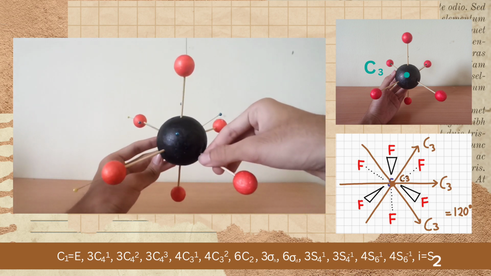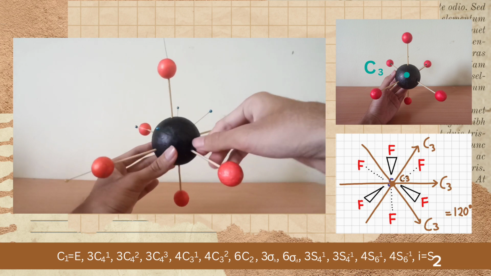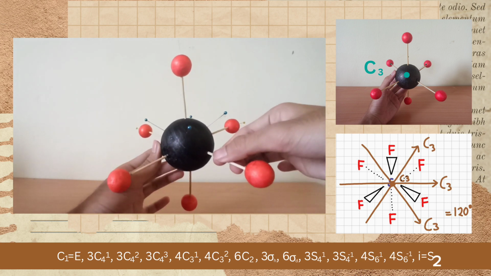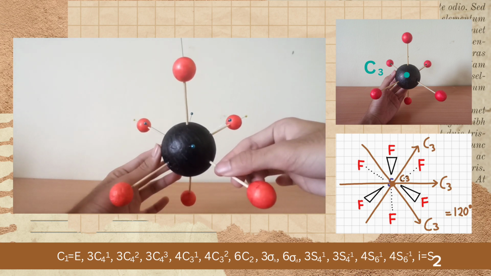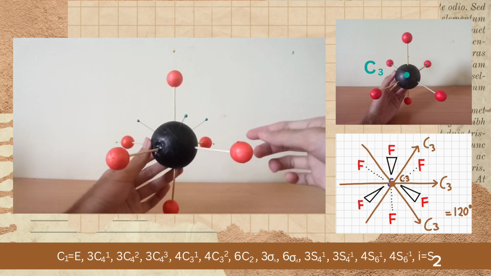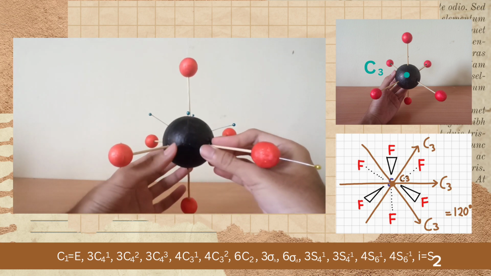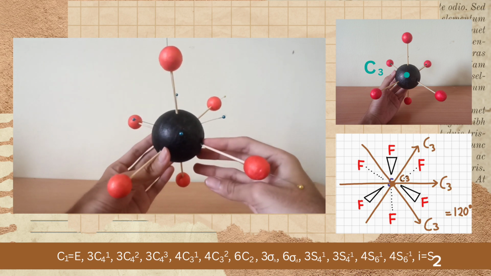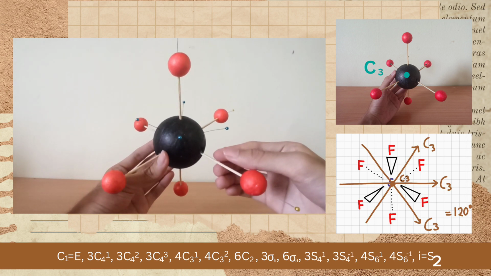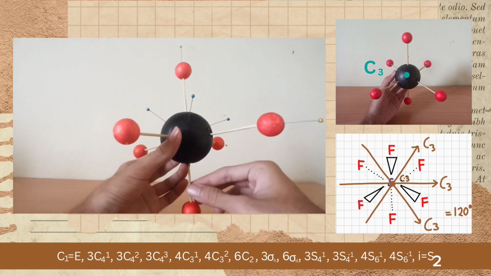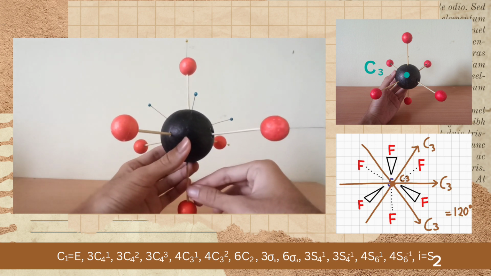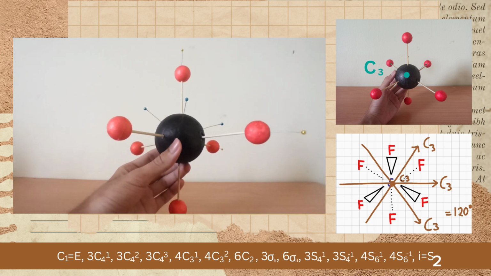So this is the 2 C3, 3 C3, and 4 C3. Rotation can be C3 power of 1 and C3 power of negative 1, also called C3 power of 2. In total, you have 4 C3 power of 1 and 4 C3 power of 2.